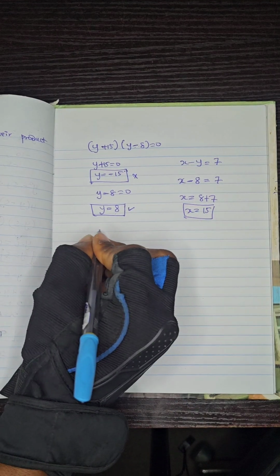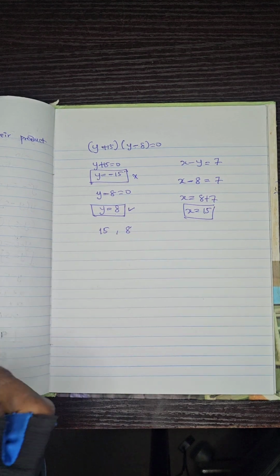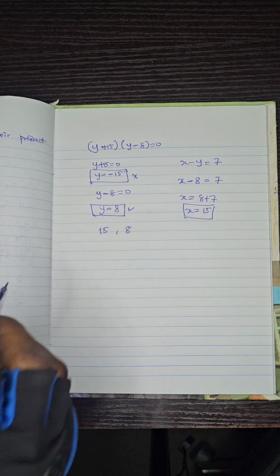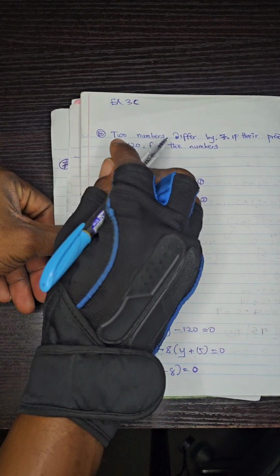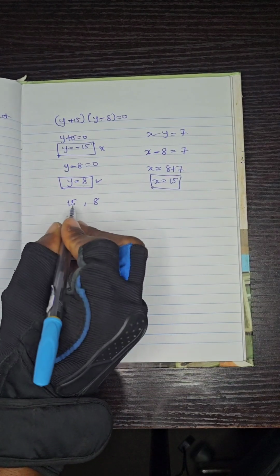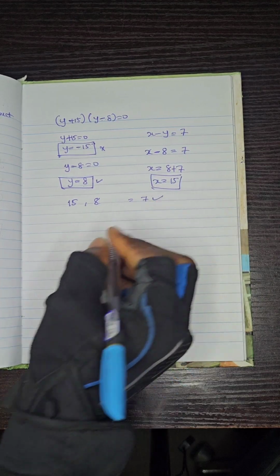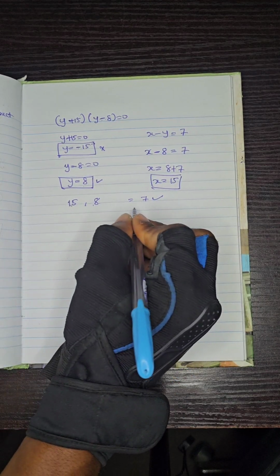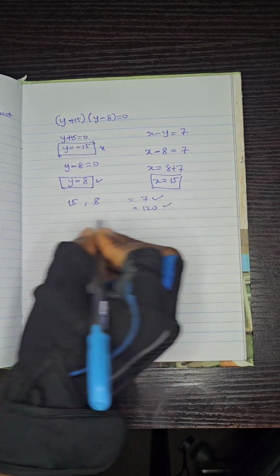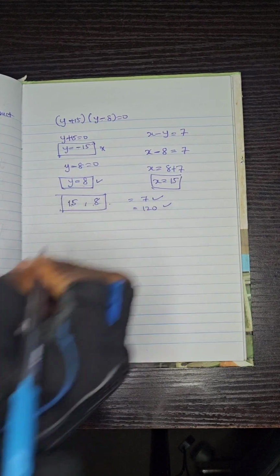So the two numbers are 15 and 8. So let's check if it satisfies the condition. The first condition says that the difference between them is 7, while their product is 120. So 15 minus 8 gives us 7, so this is satisfied. 15 times 8 gives us 120, so this is satisfied. So the answer is 15 and 8.